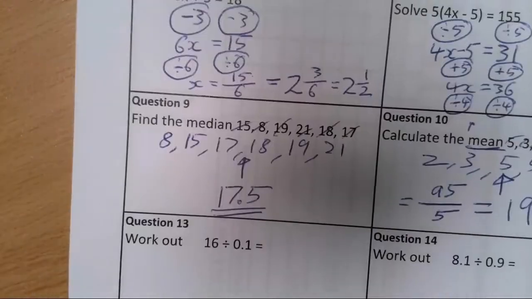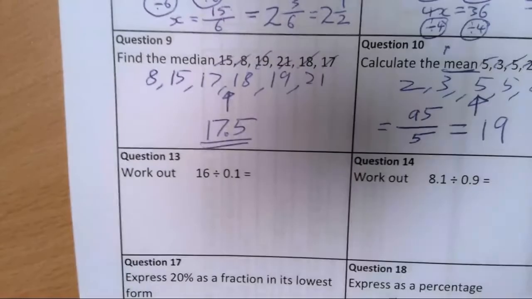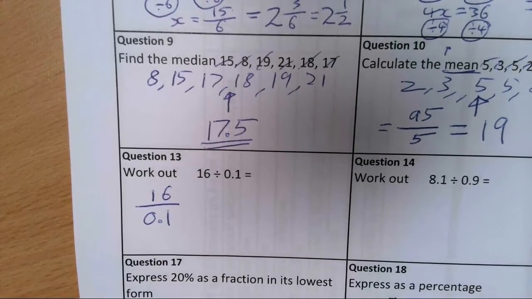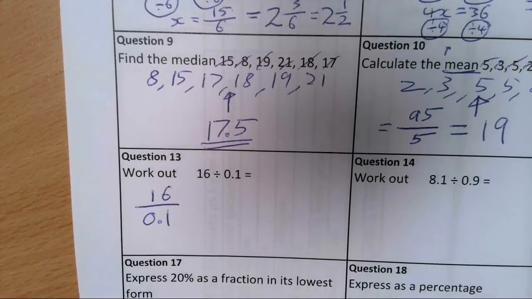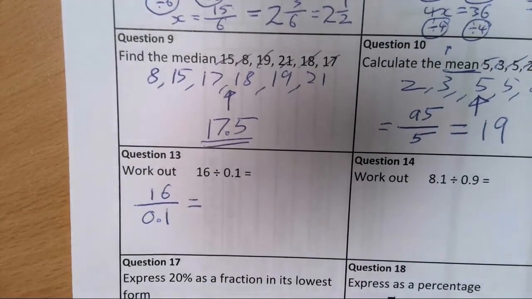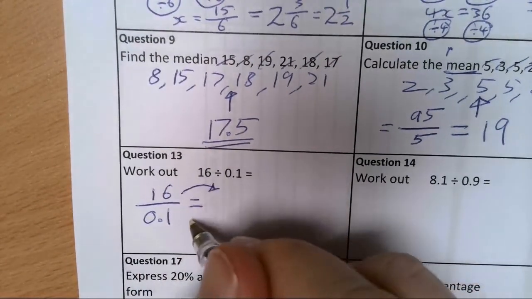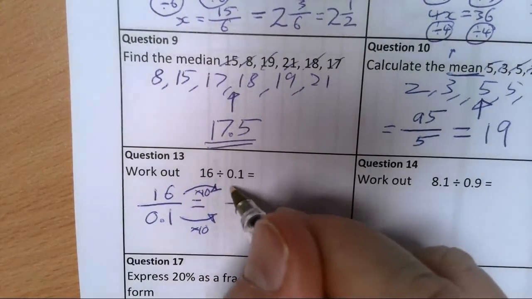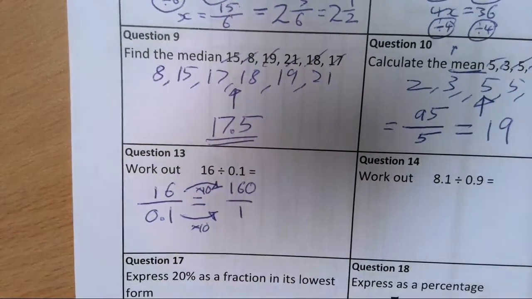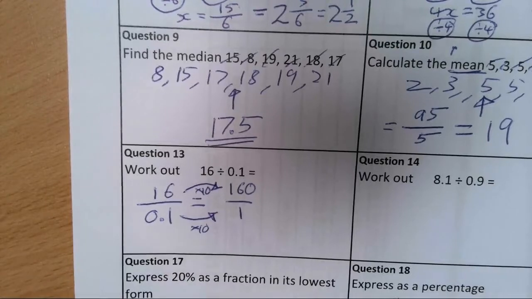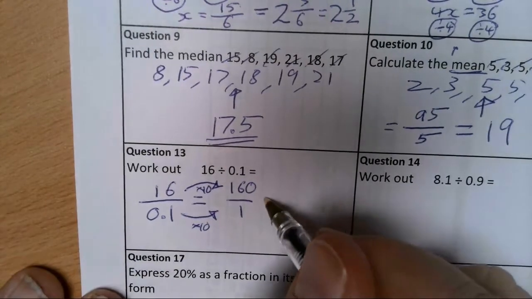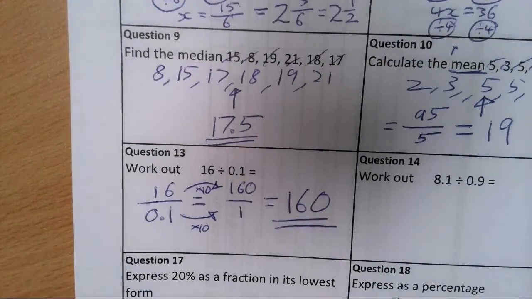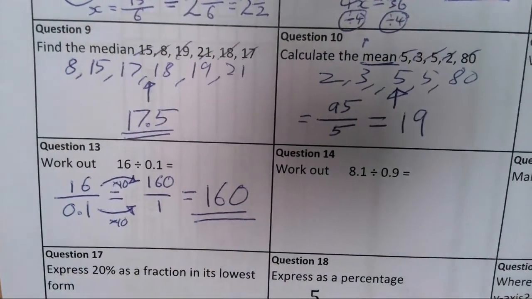Okay, question 13. 16 divided by 0.1. Now, I think we had this type in the previous set of homeworks. So, if you've got this, you can use an equivalent fraction. Change it into a fraction with a whole number by multiplying both the top and the bottom by 10. That does not change the value. It becomes 160 divided by 1. Those are equivalent. Those are exactly the same thing, so I'm not going to have to do any adjusting afterwards. It is just 160.